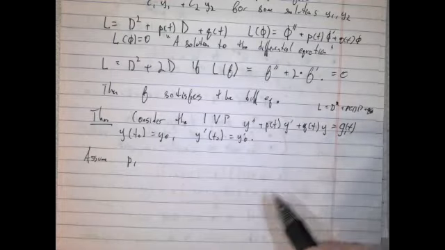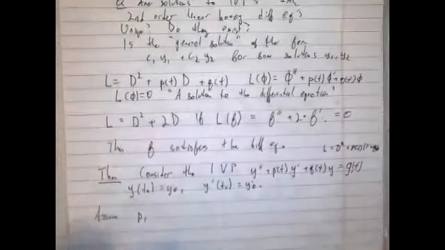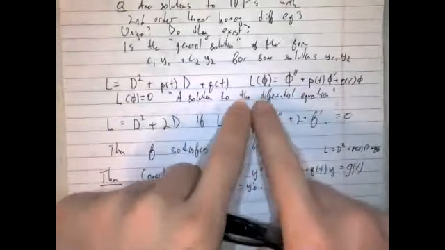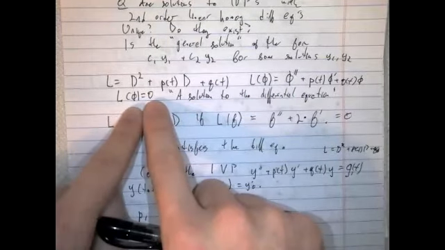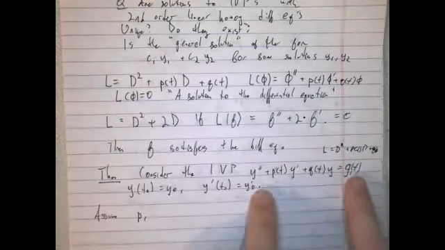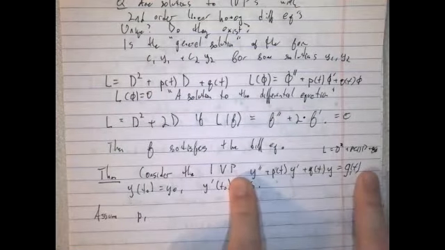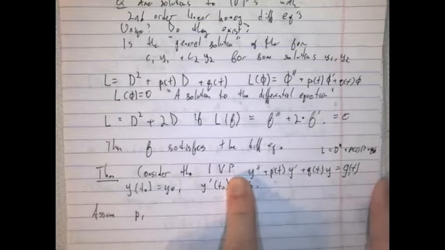So I'm just asking, up here, if I had a homogeneous differential equation, I could say phi is a solution if L of phi is equal to 0. What would I write here for a solution to this differential equation? If L is equal to g of t. L of phi being equal to g of t, right?